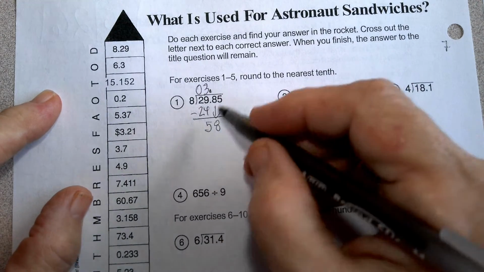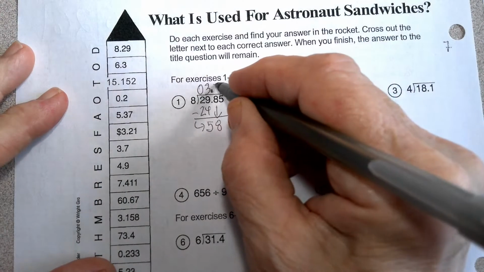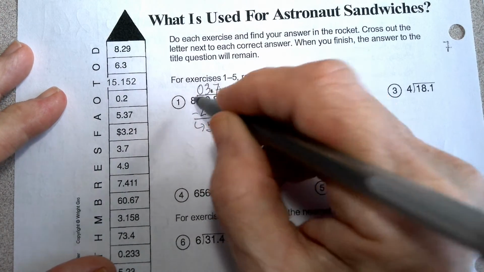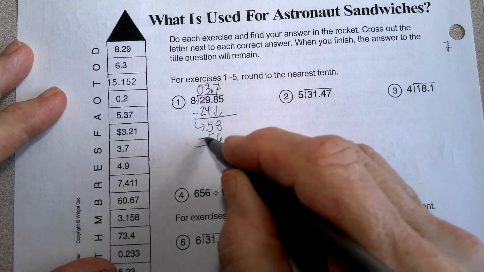And then once you bring down brother, daddy divide again. 8 goes into 58. 8 times 8 is 64. That's too much. 8 times 7 is 56. Yeah. So it's going to be 7. 7 times 8 is 56. Subtract.